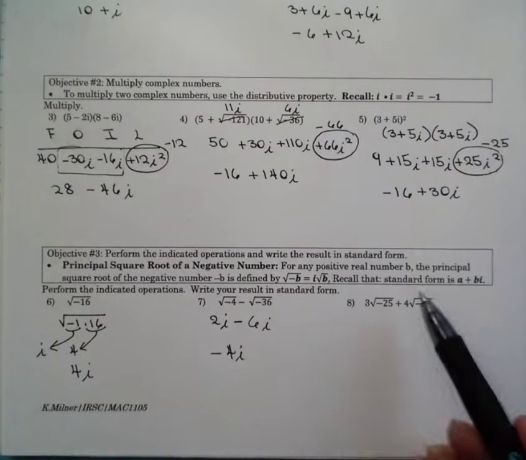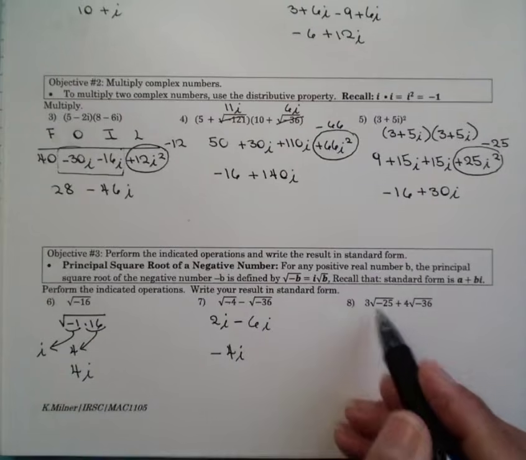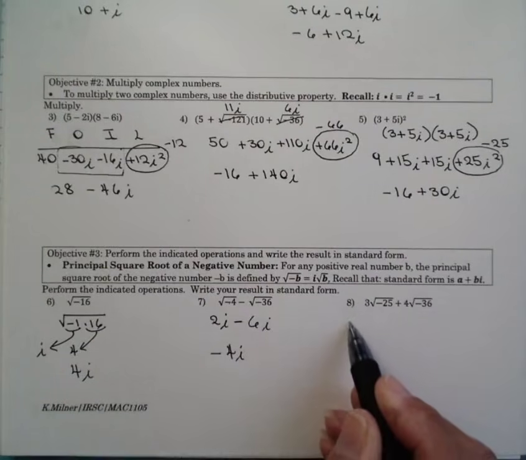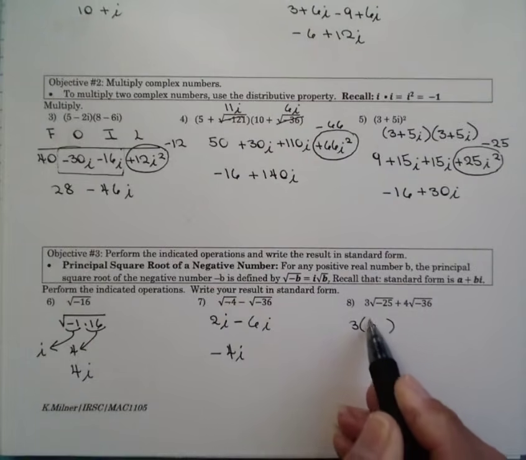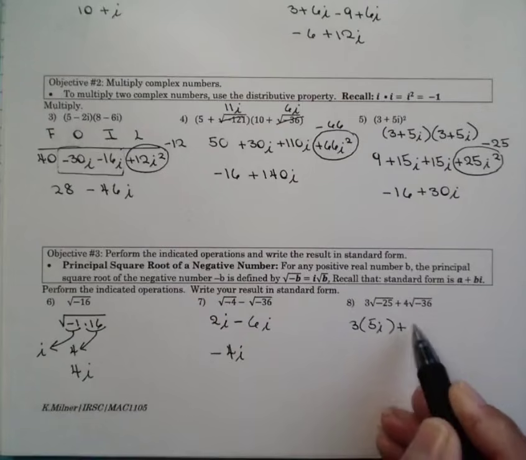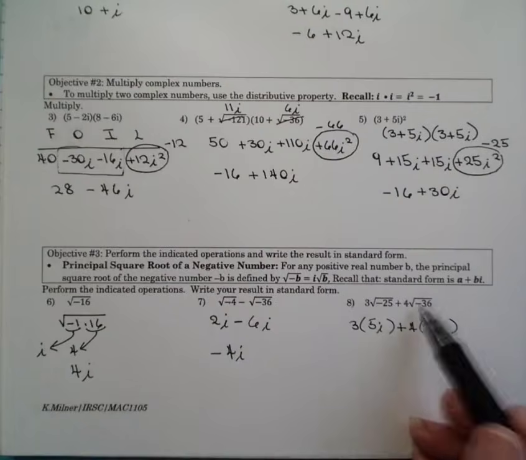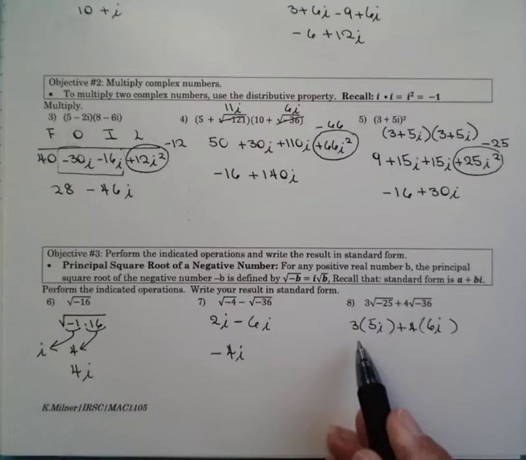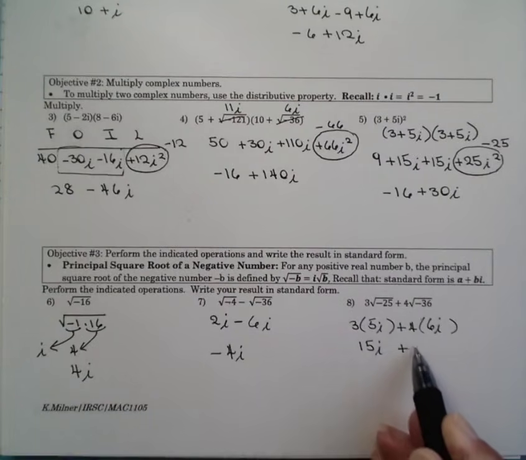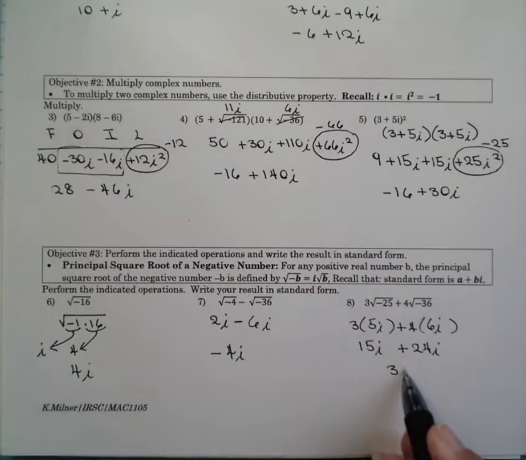And for this last problem, I've got the square root of negative 25 that I need to resolve first. Then I'll be multiplying it times 3. So I'm going to write it in parentheses. That's going to be 5i plus 4 times whatever this resolves to, and this resolves into 6i. So let's multiply, distributing our multiplication. Really, this is 15i. And this is 24i. And I can now add those together, and I get 39i.